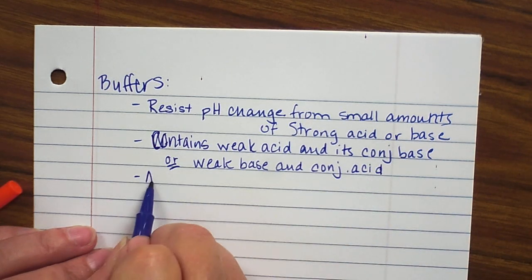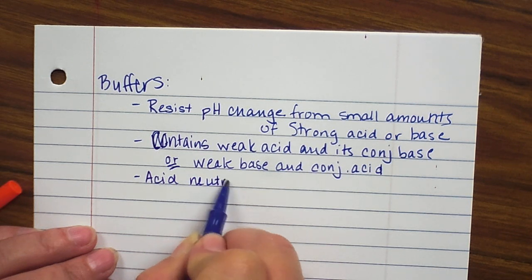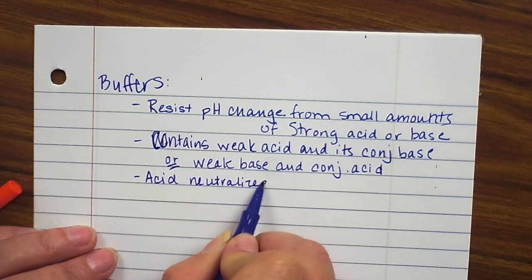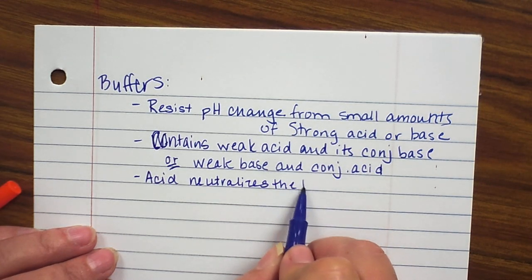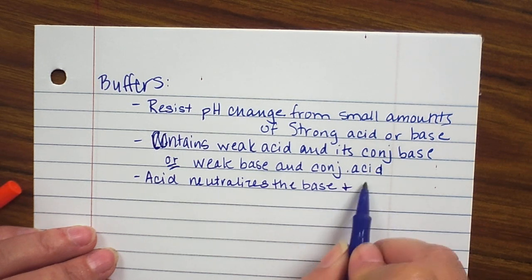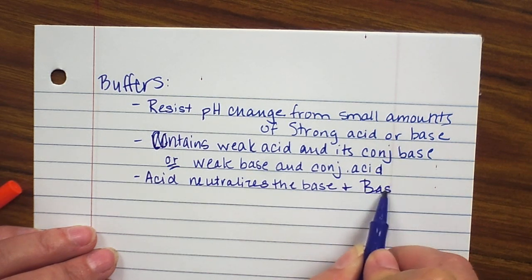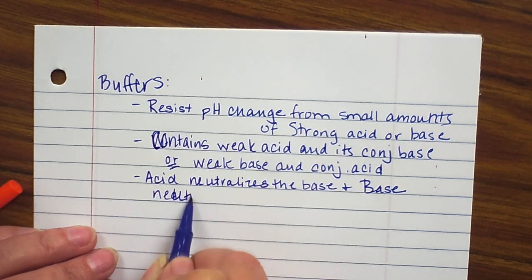The acid neutralizes the base, and the base neutralizes any added acid. So same thing, right?